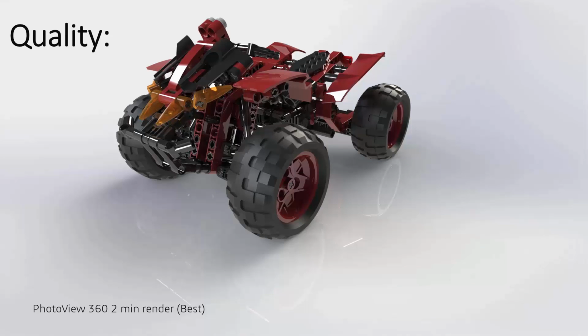And that's kind of that 1-minute render, kind of fast quality, that I was showing in Visualize. So that's a 2-minute render in PhotoView360. Still, it was a little over 2 minutes, so it's still double the amount of time. Now again, this is a very simple render. There's not a whole lot going on here, and you can see that there's not a massive difference.